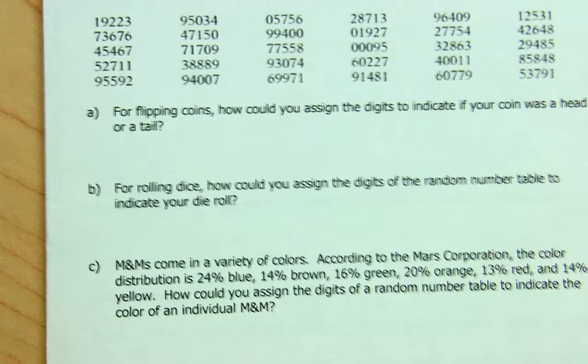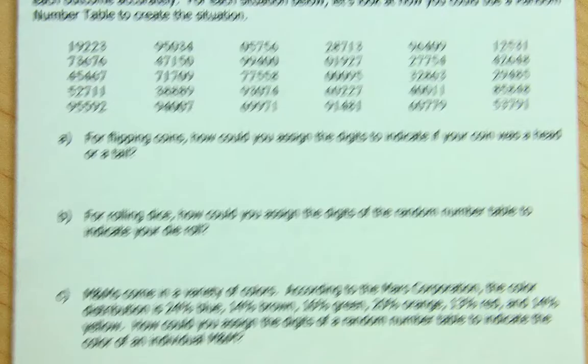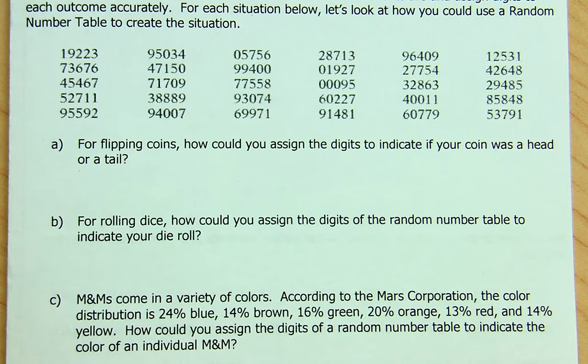So for instance, for part A, it says we want to simulate flipping coins. So we need to decide how we would assign the values in a random number table to simulate flipping a coin. Whenever you have a 50-50 chance of something happening, you have lots of ways to divide this up. First of all, you want to use as few digits as possible. So here we should be able to use one-digit numbers to represent flipping a coin.